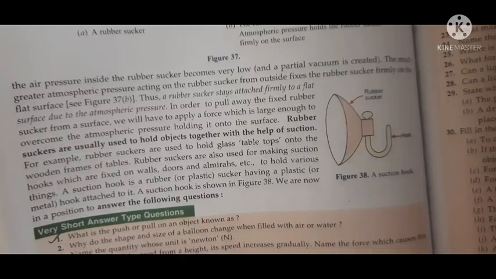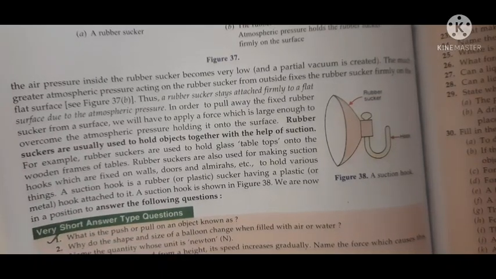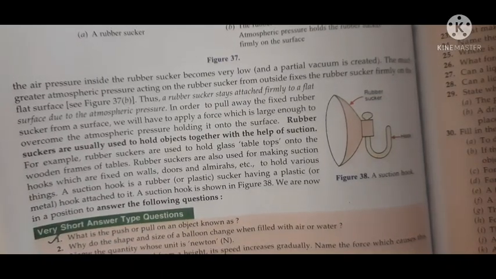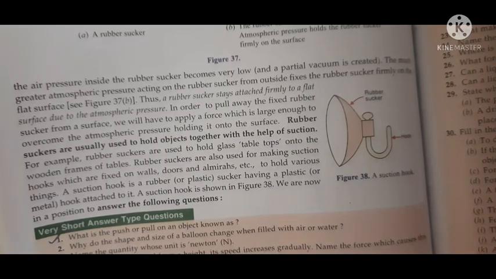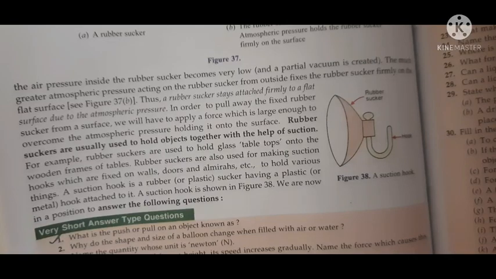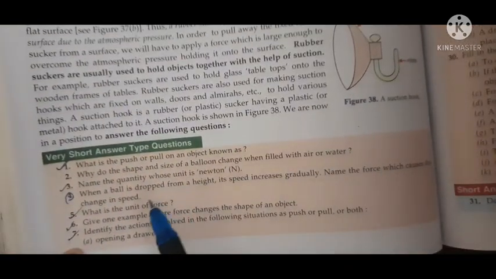Question number 1 we have already done. Question number 3 was given as homework. Question number 5 we have done, 6 we have done, and 7 also I gave you for homework. In question number 7 also the answer is given at the back.